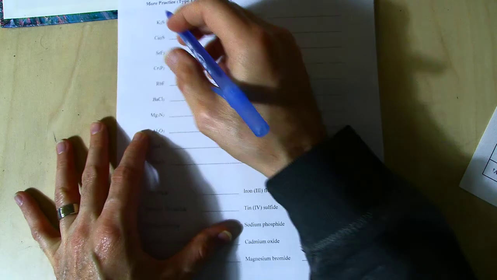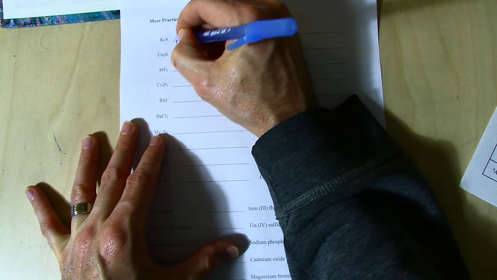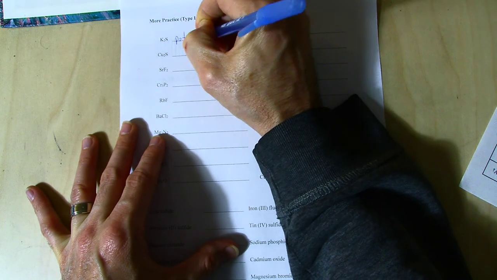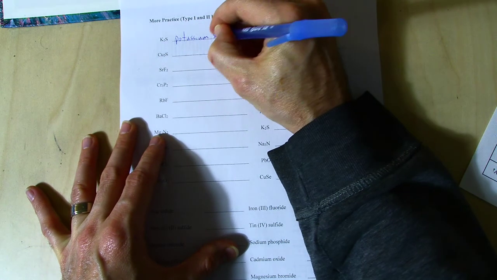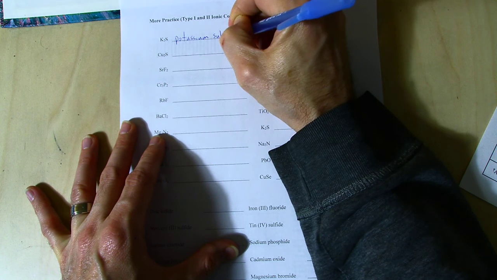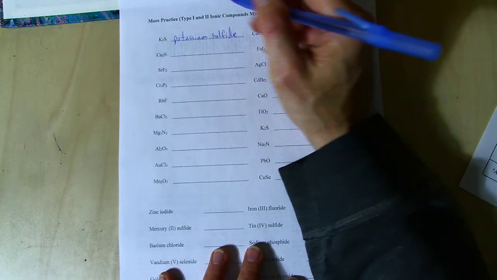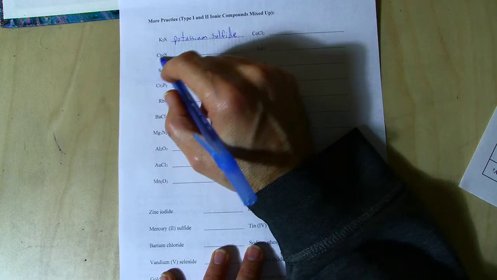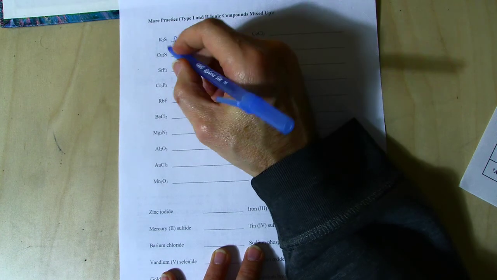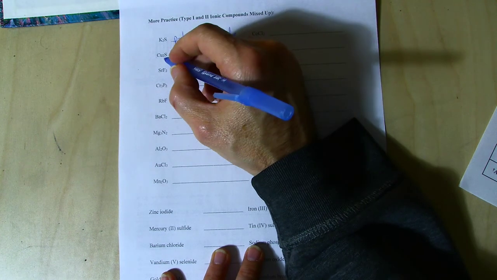So this one is going to be potassium sulfide, because potassium is a main group metal, no variable charge. Copper is a variable charge, so S is going to be -2.